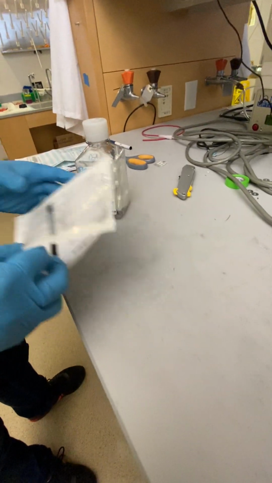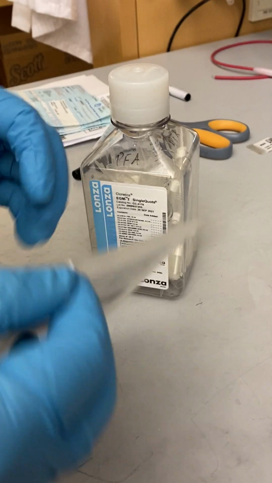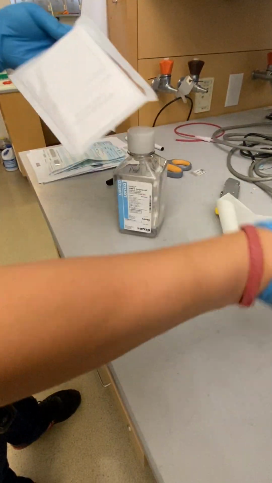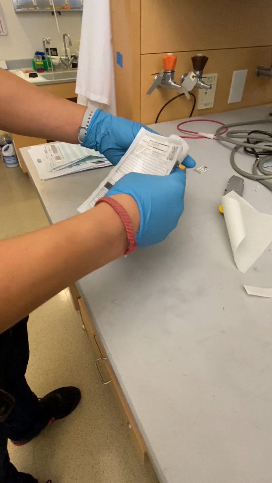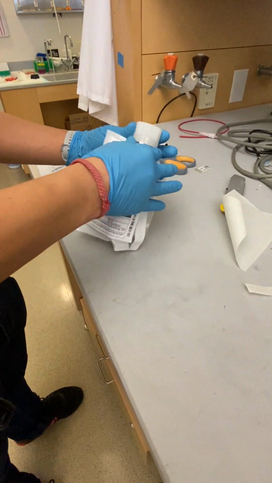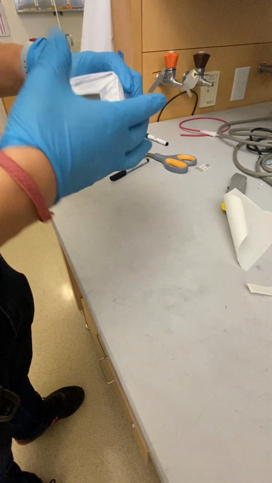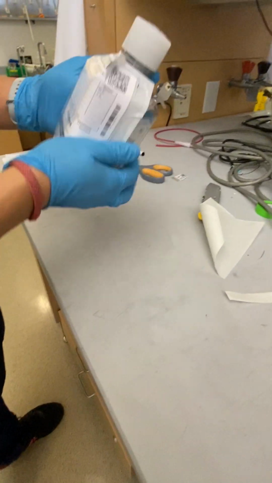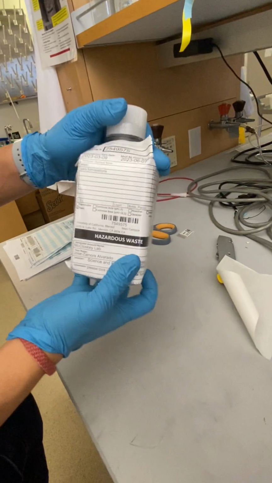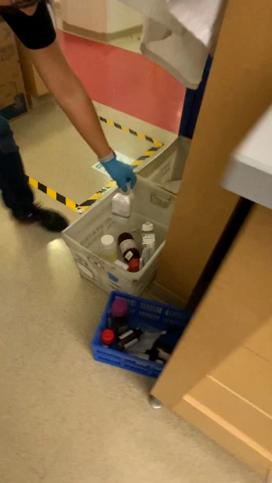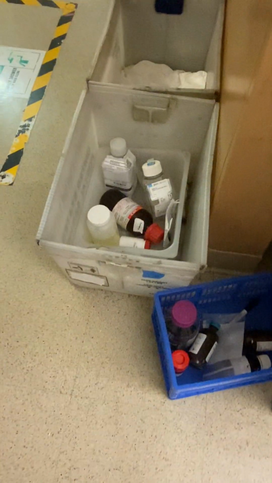You find your waste container. And you stick it on upright. And there you go. Waste container labeled and ready for pickup. And you put it back in our disposal bin.